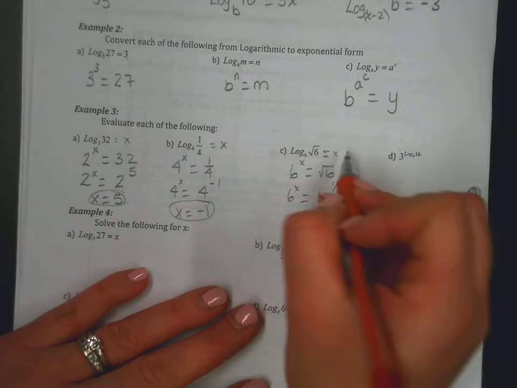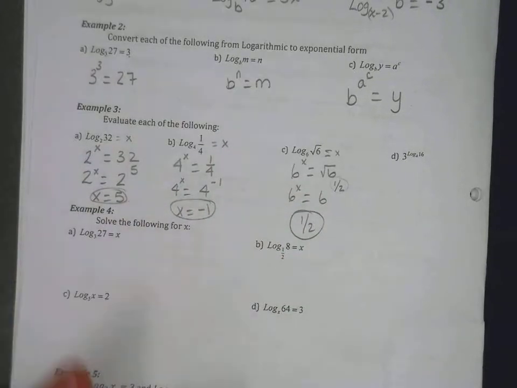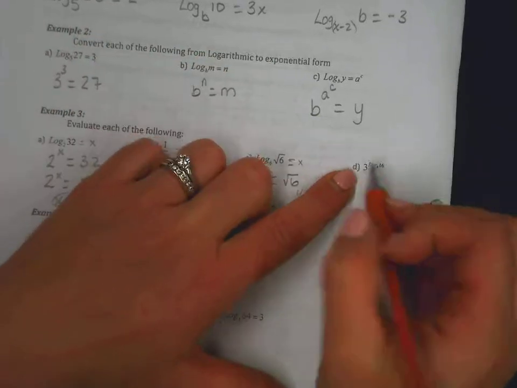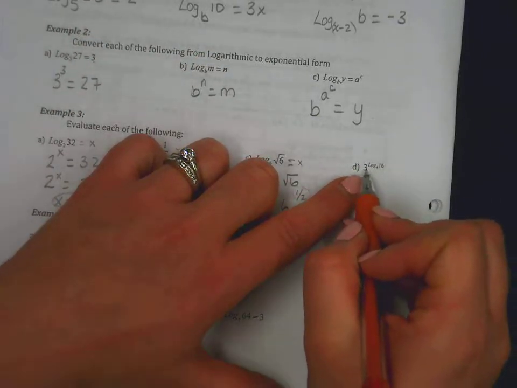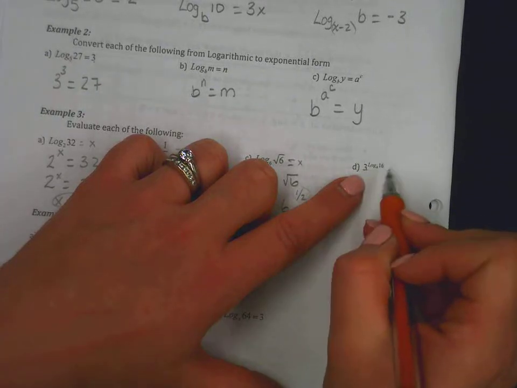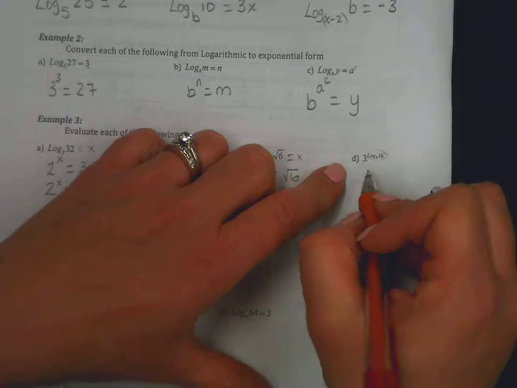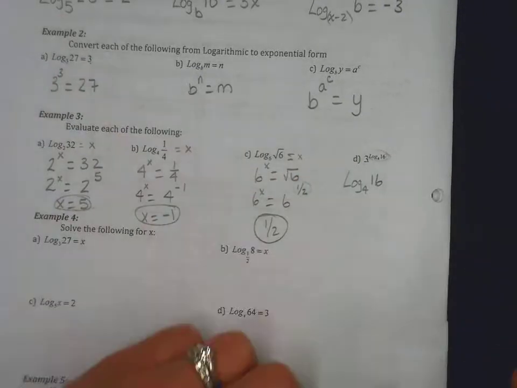Okay, something a little trickier. We have a logarithm as the exponent of this power. So I'm going to evaluate this logarithm first. So log base 4 of 16. So we're going to try and do this in our head now. Log base 4 of 16. So it means 4 to what power equates to 16?